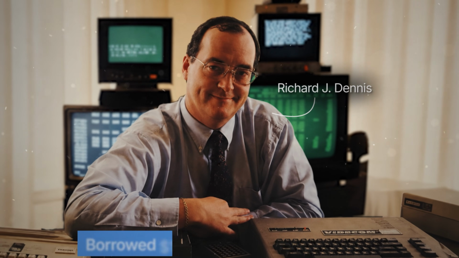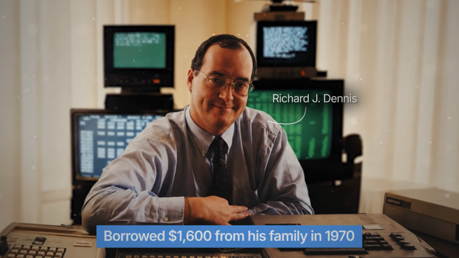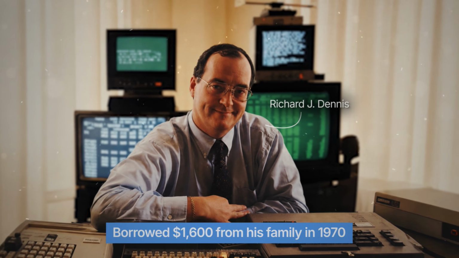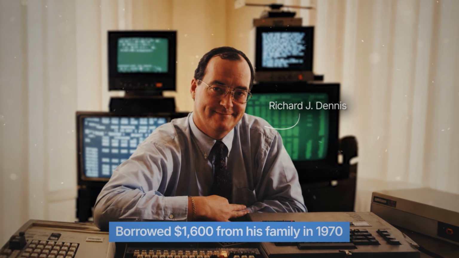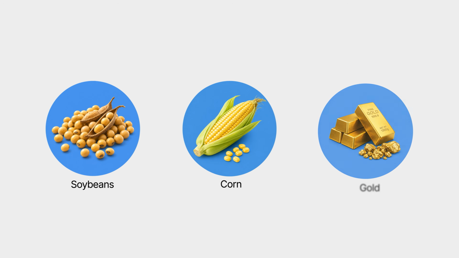If you go back and read the backstory of legendary traders, you'll notice something. A lot of the biggest names weren't stock traders. They were essentially commodities traders. Richard Dennis seems to have borrowed $1,600 from his family in 1970 and spent most of it buying a seat at the Mid-America Commodity Exchange and traded what was left into a fortune reported to be in hundreds of millions. Soybeans, corn, gold, they called him the Prince of the Pit.